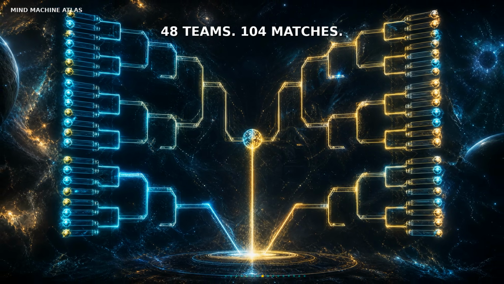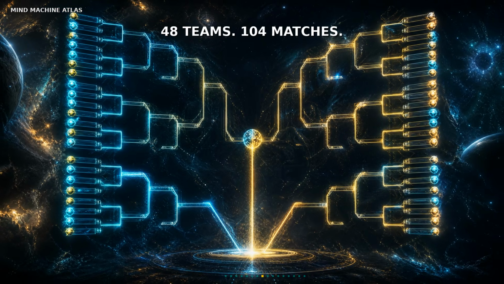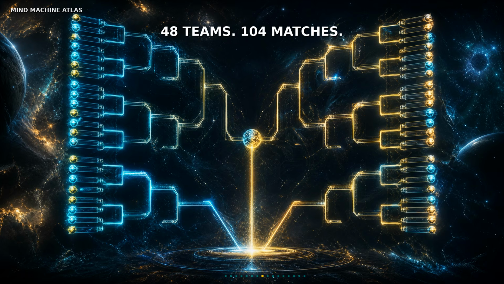With the mathematical rules established, the simulation begins. The expanded tournament introduces a new level of complexity.